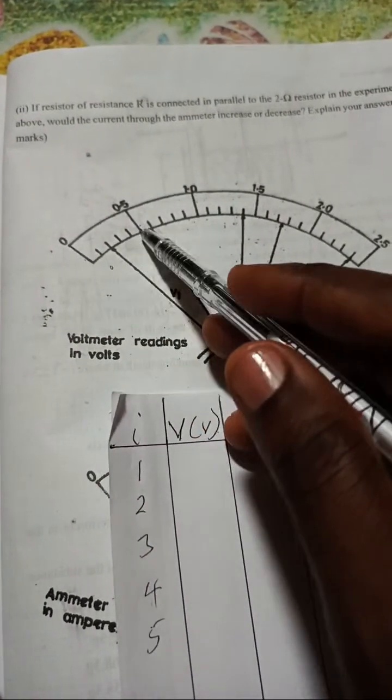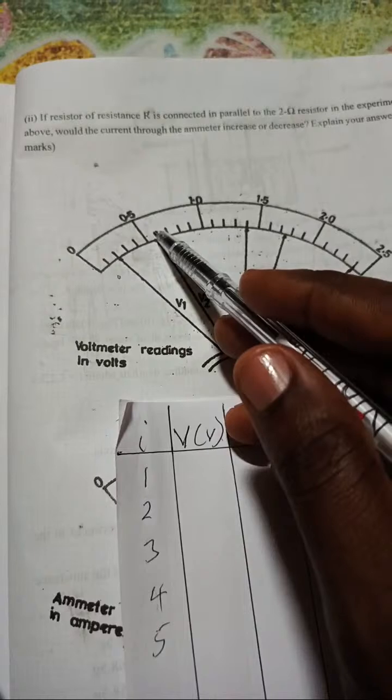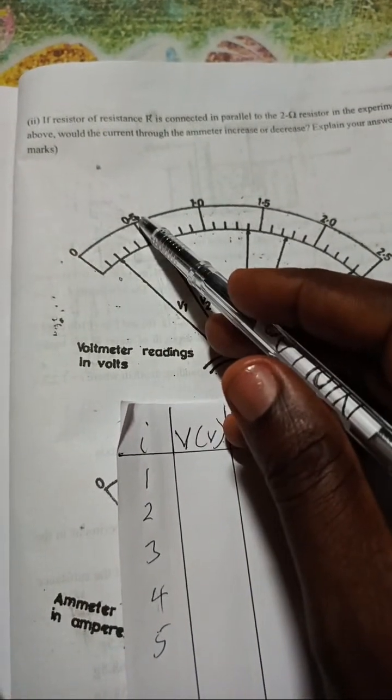So as we have it here, we have to get the scale first. From here to here is 0.5. So that's 0.5.